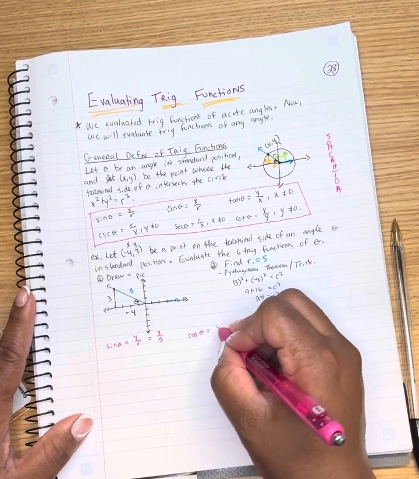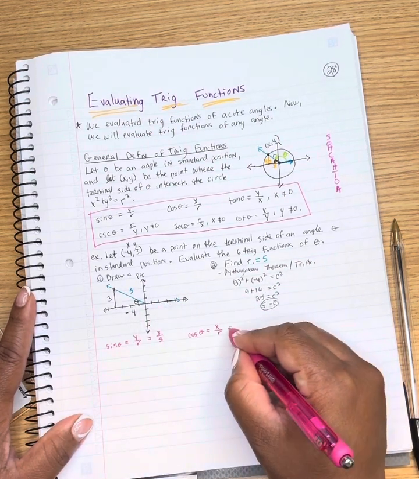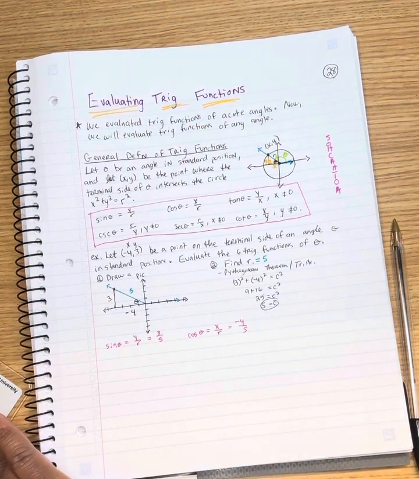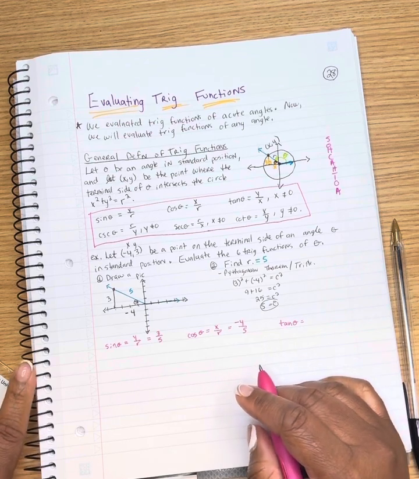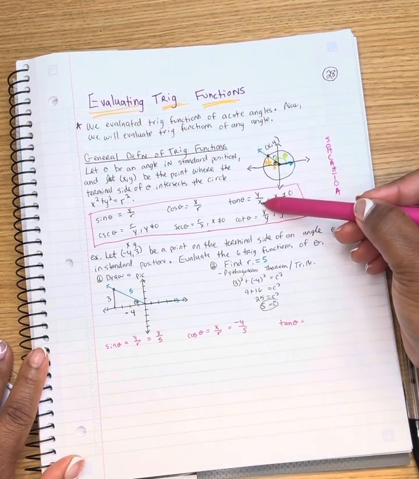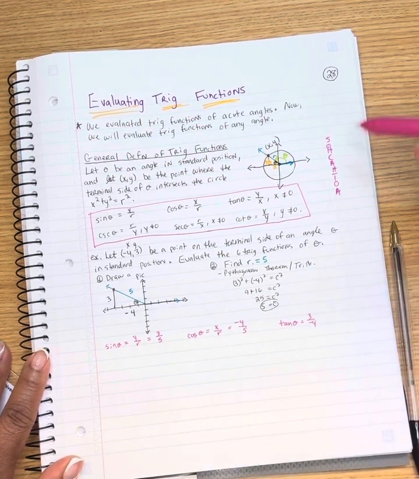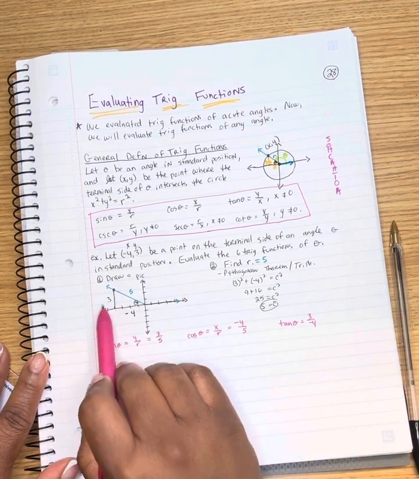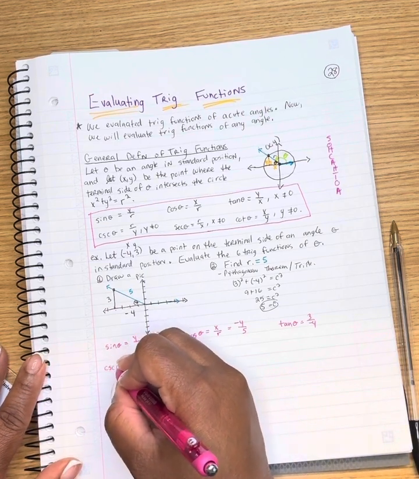Our cosine theta is x over r. X, or adjacent, is negative 4 over 5. Our tan theta is defined as y over x. Y is 3, x is negative 4. And yes, you can still use opposite over adjacent, but we're graduating to y over x, right?